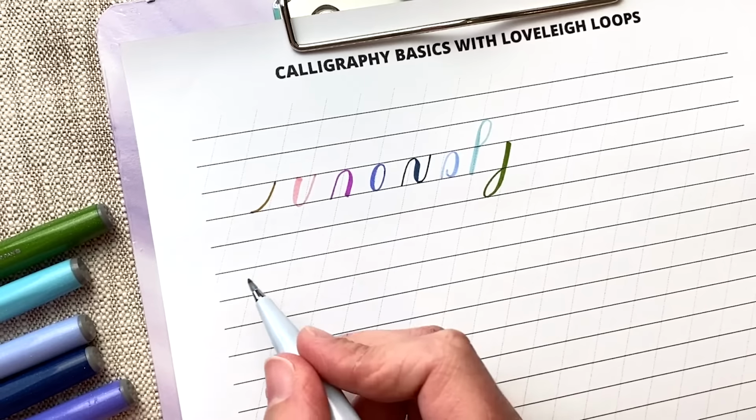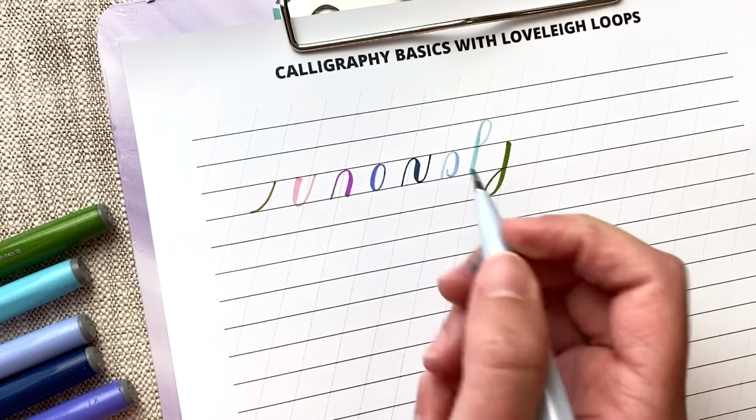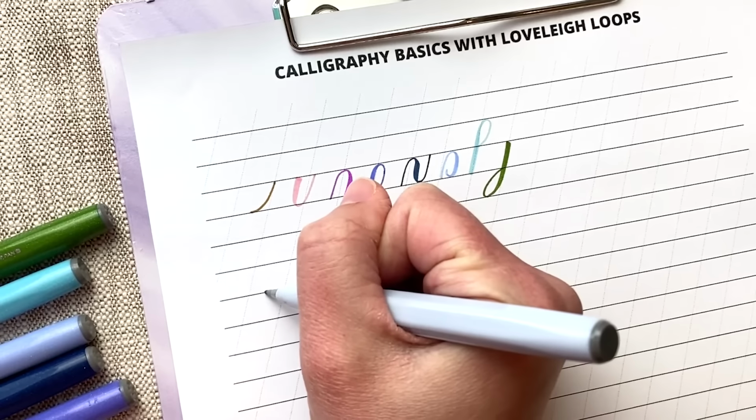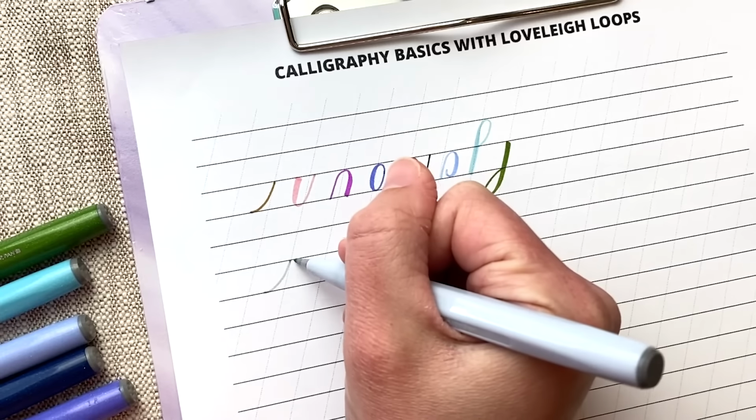So I'm going to write a word here, and as I write it, try to identify these strokes as I go. And we'll do that together after I write the word, but just see if you can spot any of them as I go.